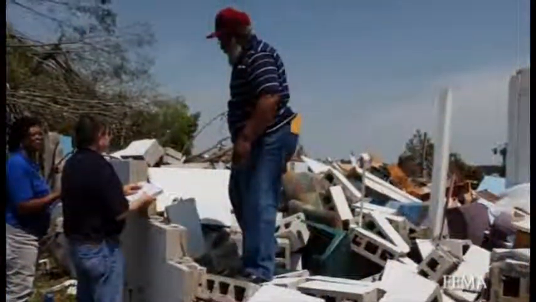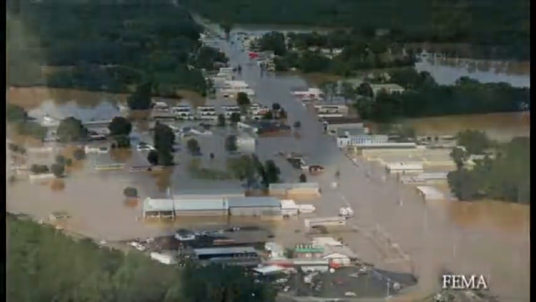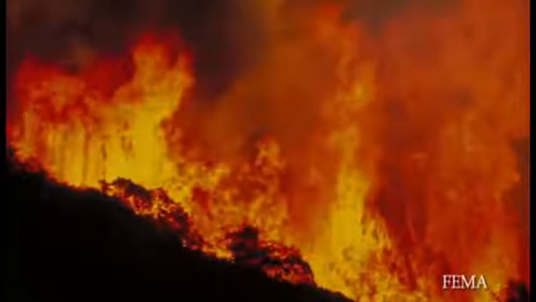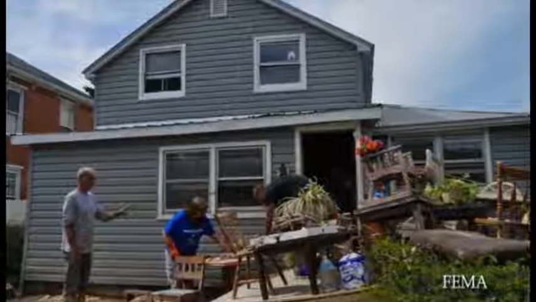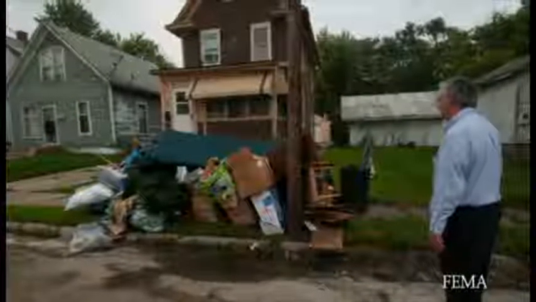Disasters and emergencies impact communities across the United States every year. Floods, severe storms, wildfires, hurricanes, and other events disrupt the lives of U.S. residents, who then look to FEMA to help get them on the road to recovery.